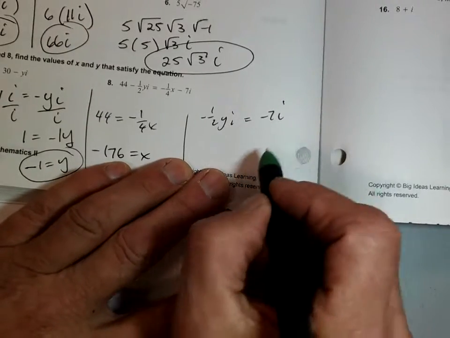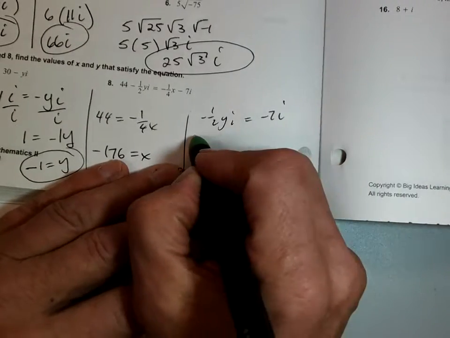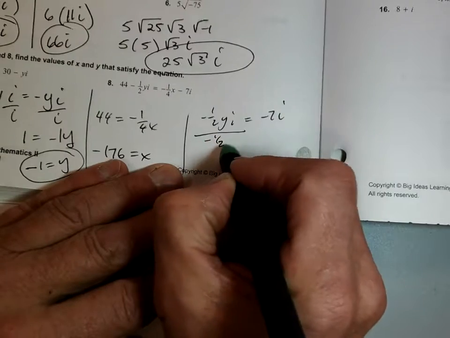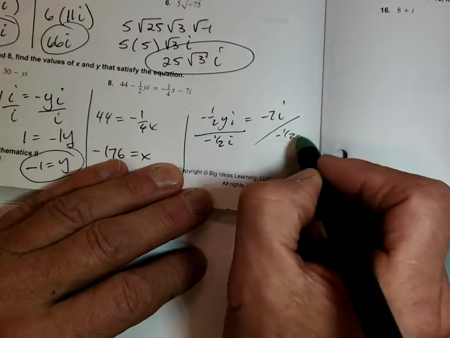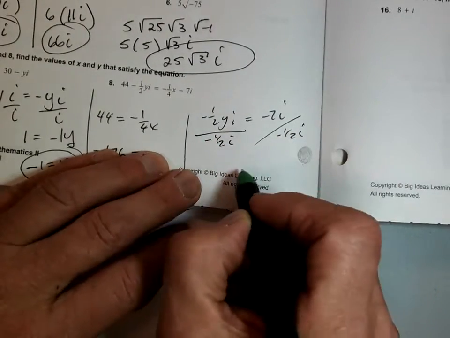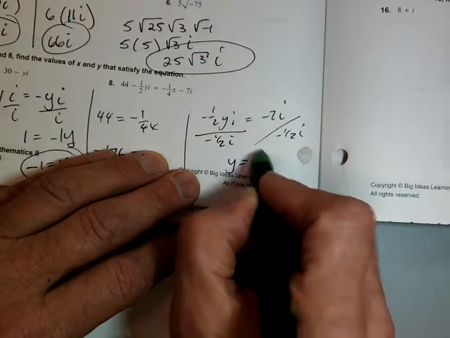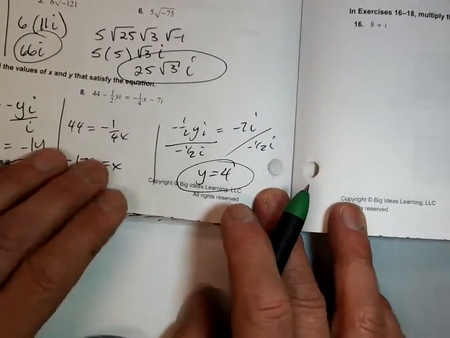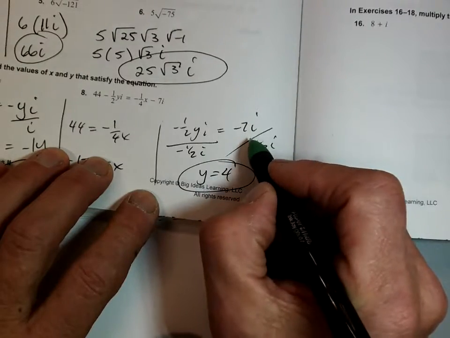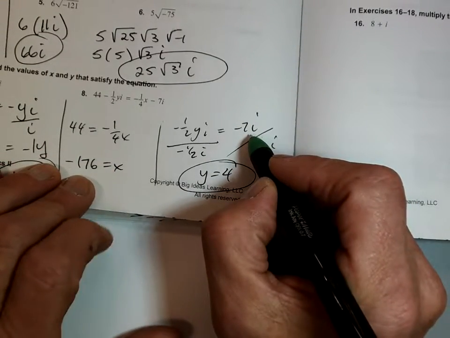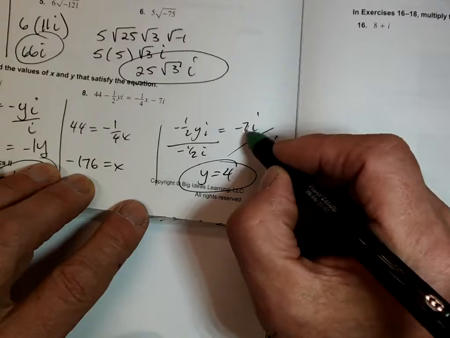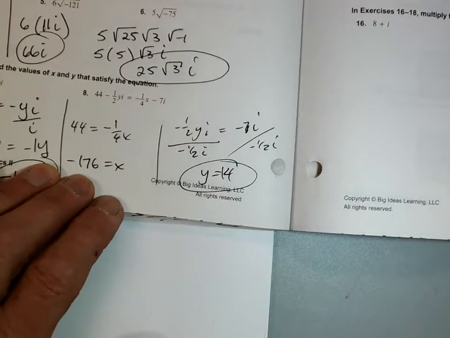This one, let's see, let's divide by negative 1/2 i. It's going to be a positive 4. Okay, you got to think about how I got positive 4 there. Oh, 7. I'm wrong. 14. My bad.